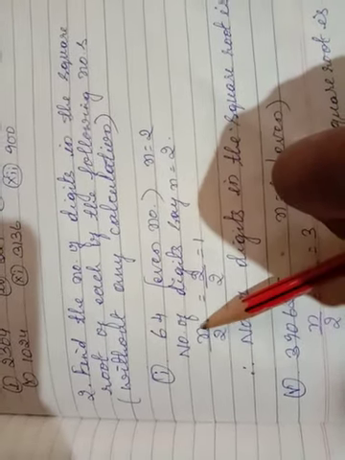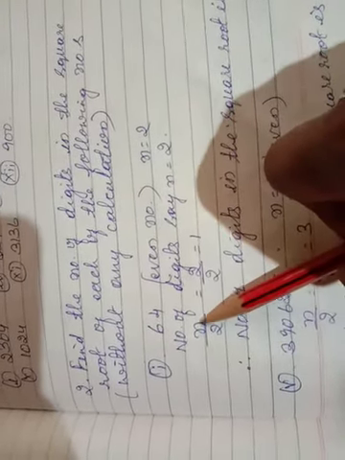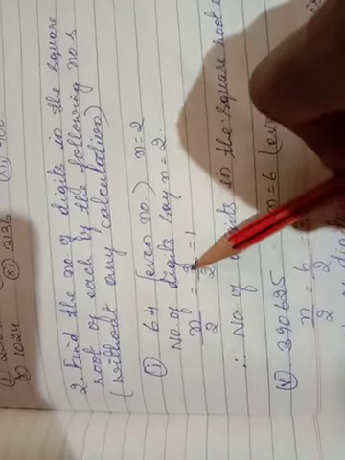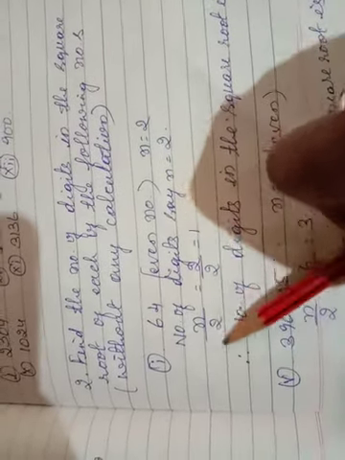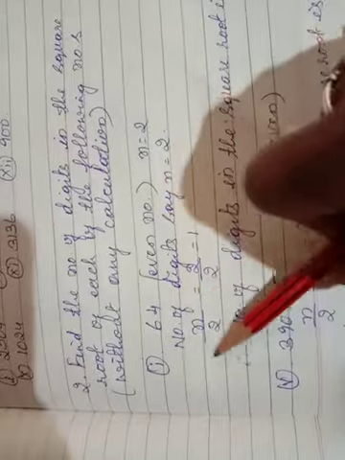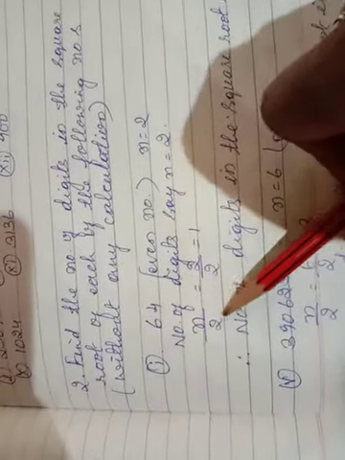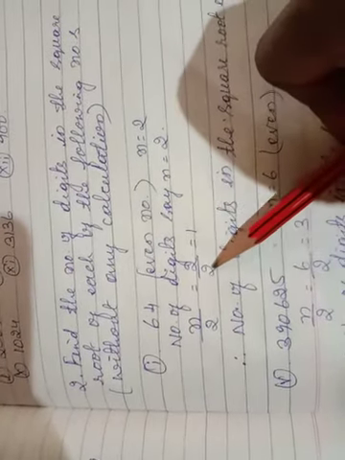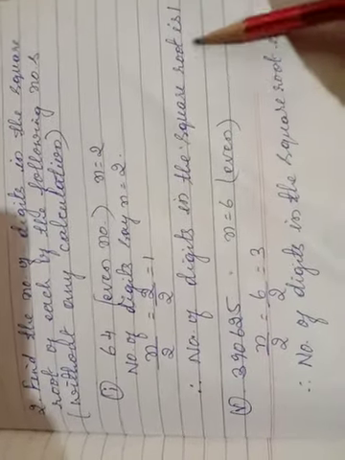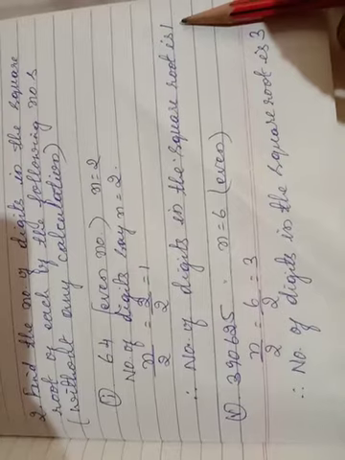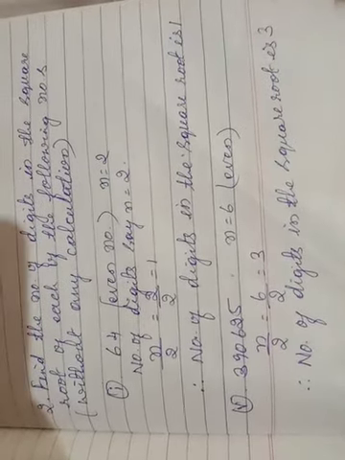So the formula is, that is why I am explaining here, the formula is n by 2, that is equal to 2 by 2. Is it not? This is the formula. Okay children, for an even number of digits the formula is n by 2. 2 by 2 is 1. Therefore the number of digits in the square root is how much? 1. Okay, that is how we got 1.